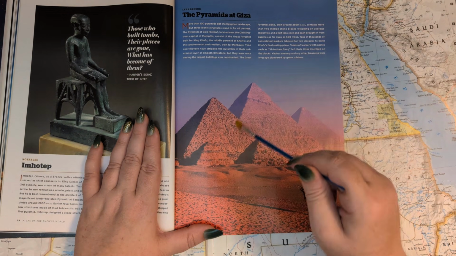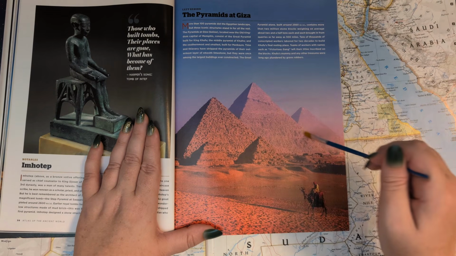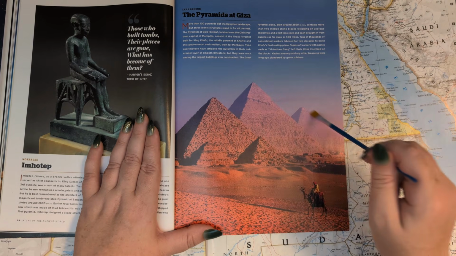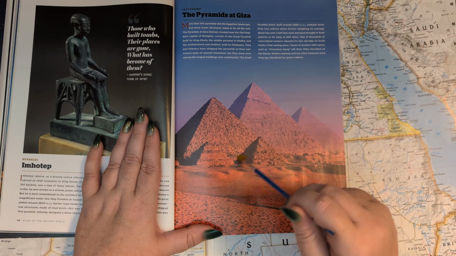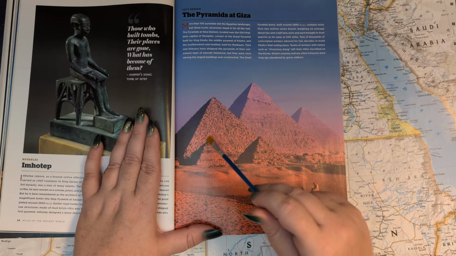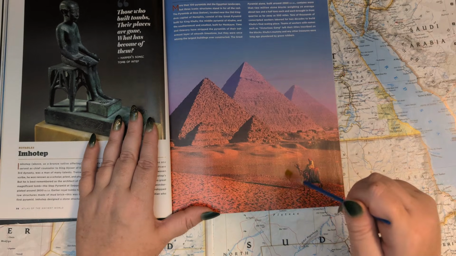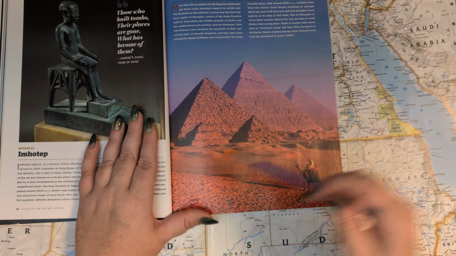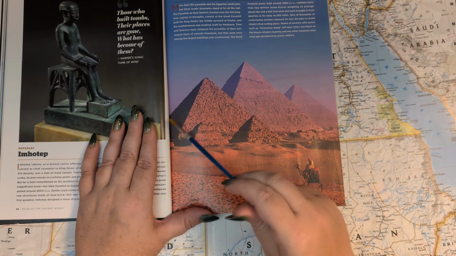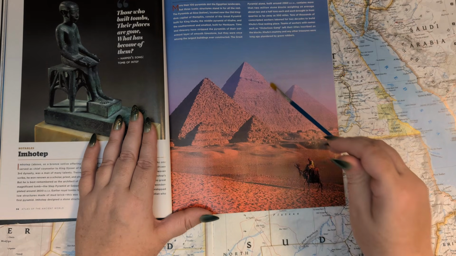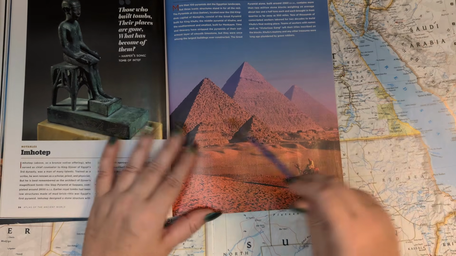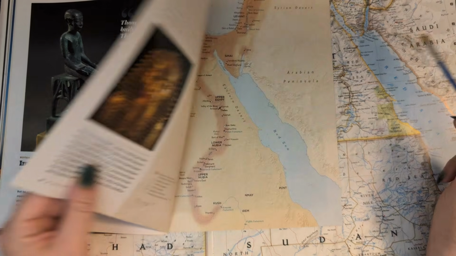But yeah, all the pyramids here. There's the Great Pyramid. And you can see the smaller pyramids here for the queens. Beautiful. So neat. The desert sands. Nice picture of someone riding a camel there in the foreground. So beautiful. So neat. Someday I'll go see them.